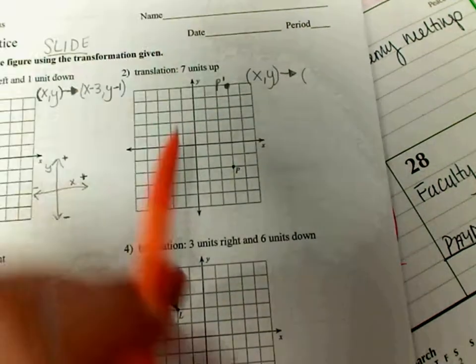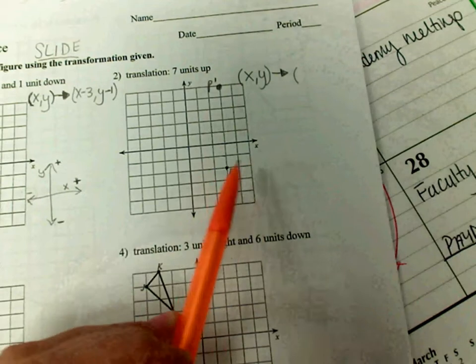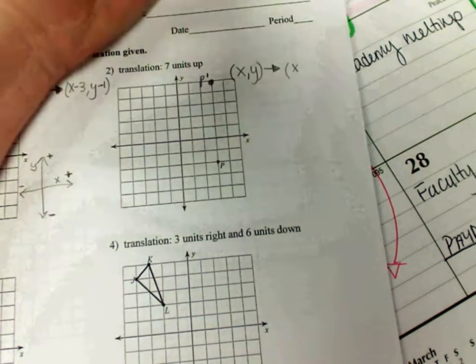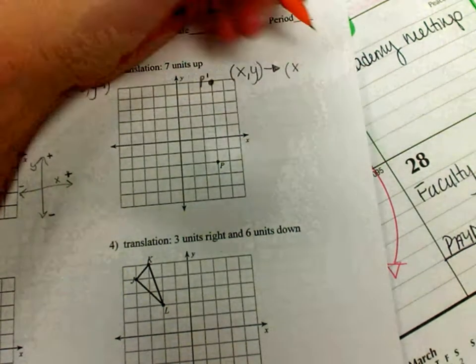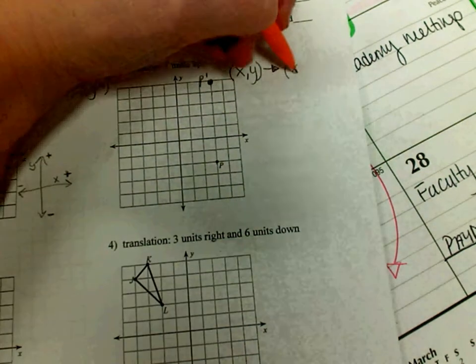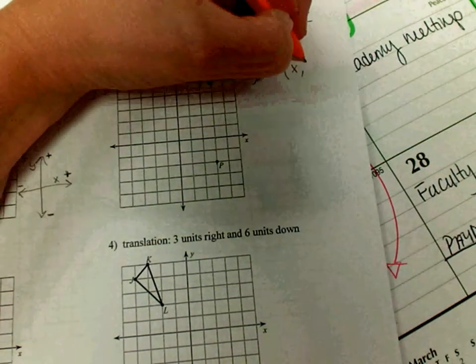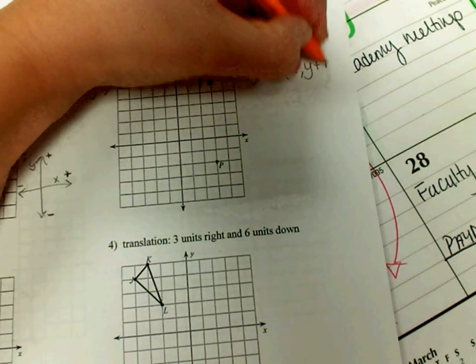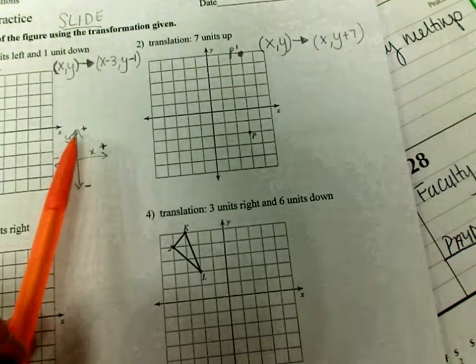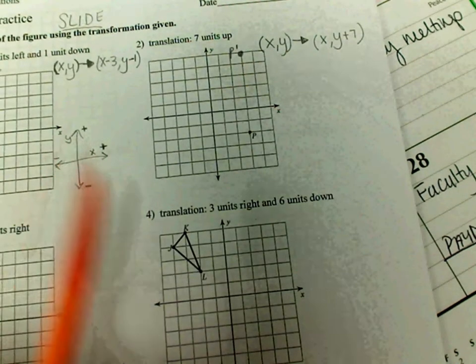Now, since there is no left or right movement here, nothing is happening to the x. So you just write x. It's really x plus 0, but we're not going to write plus 0. It's just understood. So you just write the x, comma, y plus 7. Because remember, we went up, and when you go up, you're adding to the y.